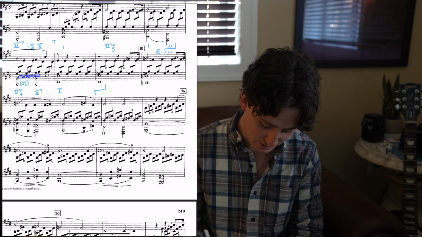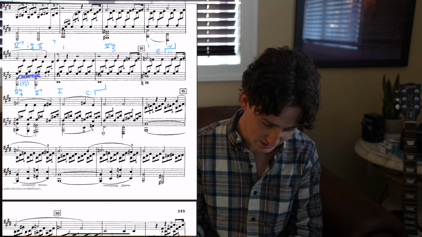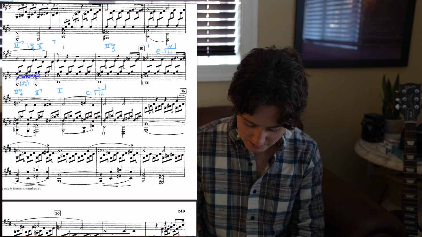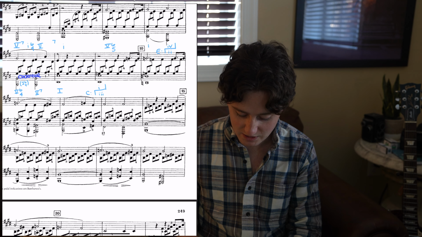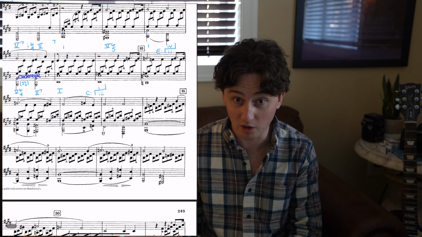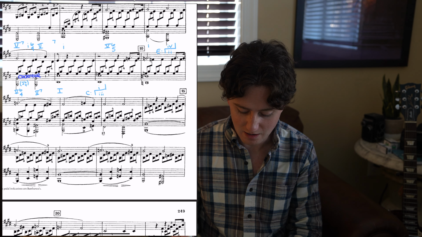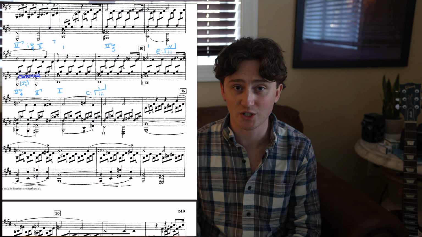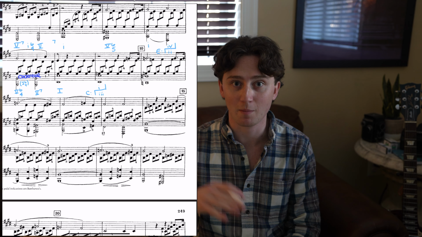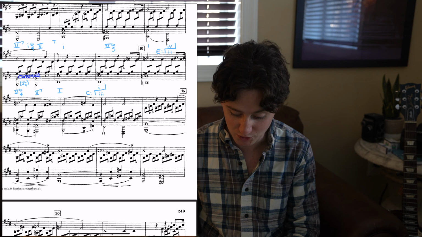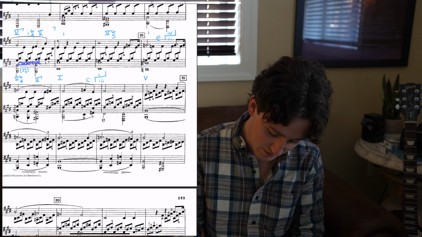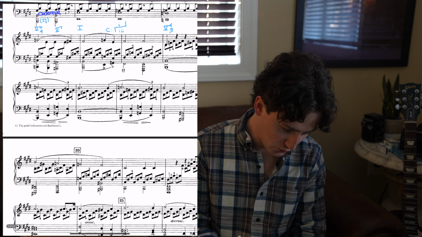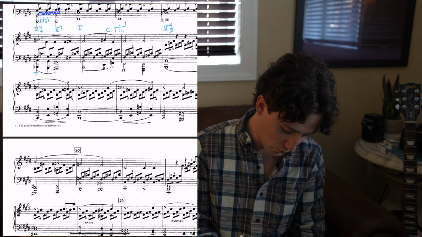From here we have another pivot chord as we're going to C. E minor is 3 in the key of C and is 1 in the key of E. This is also a point of mode modulation, so we're moving from the major 1 to the minor 1. Totally acceptable thing to do. From here, 5, 4, 3, 2, 1.